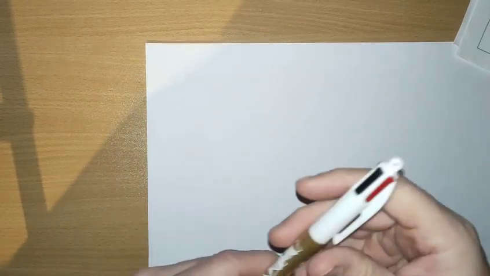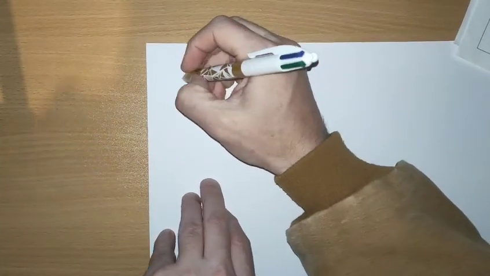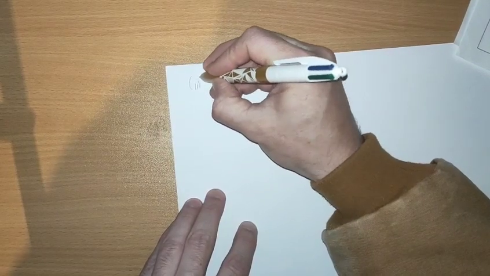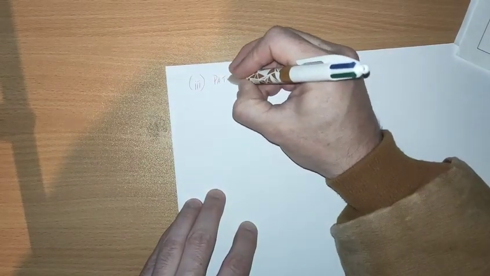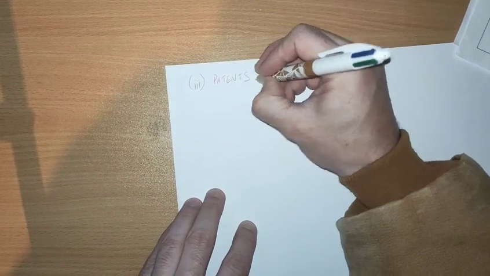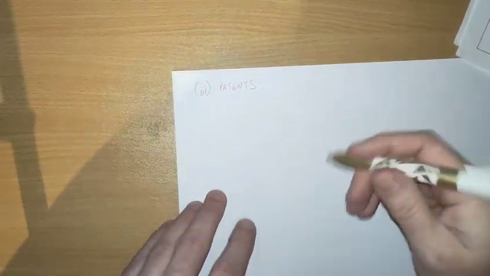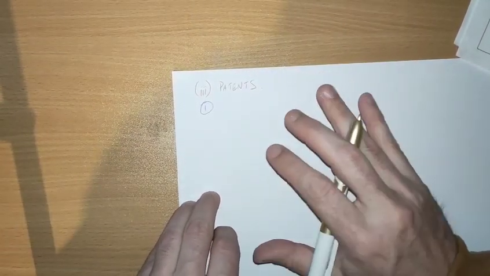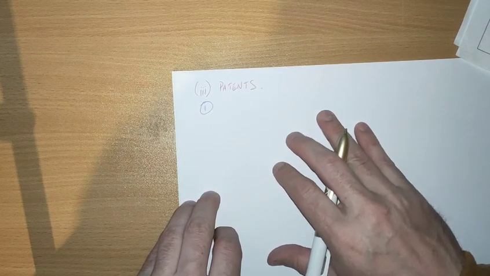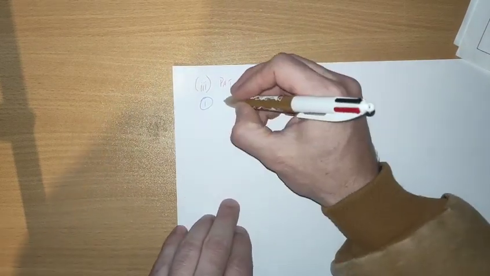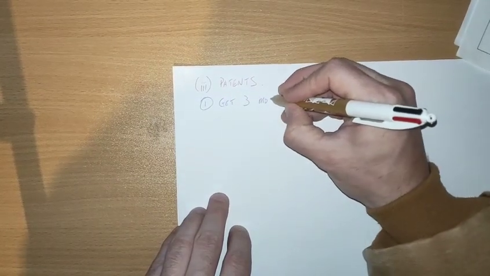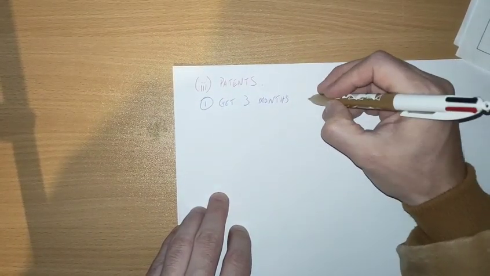So anyway, we'll do this little working together. Again, it's a good idea to name our workings, so I'm just going to call it part 3 and patents. The first thing we need to do, step 1, is get 3 months investment income. They've asked us to incorporate 3 months investment income.